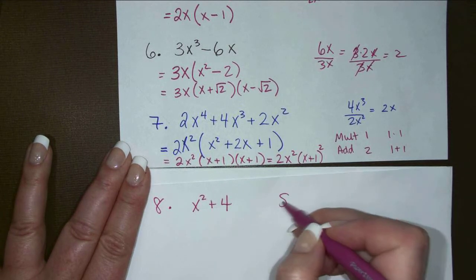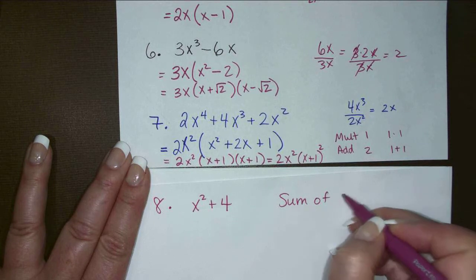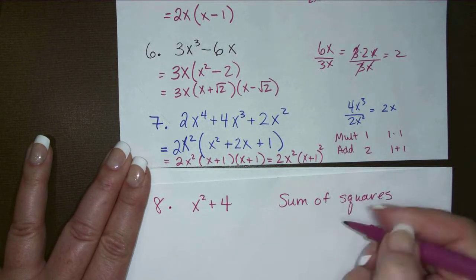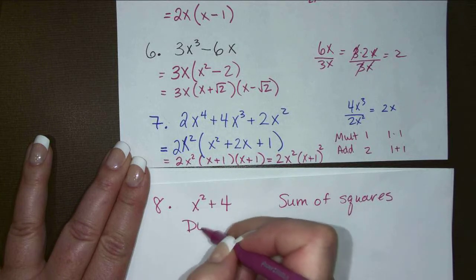Okay, so this one is a sum of squares. And a sum of squares does not factor.